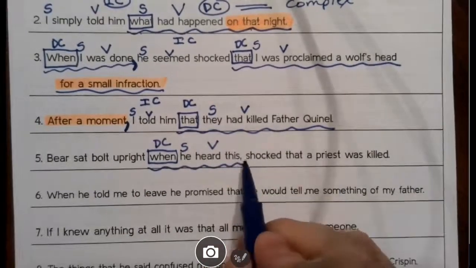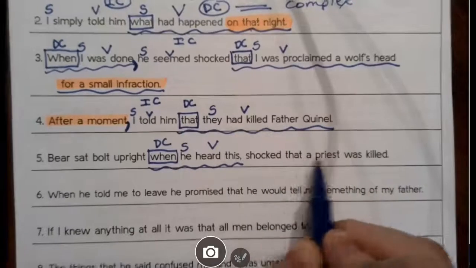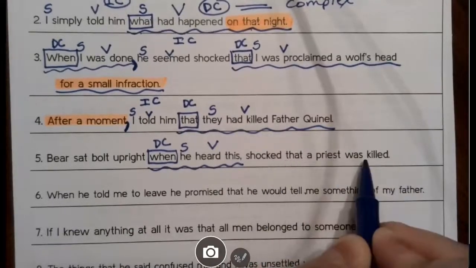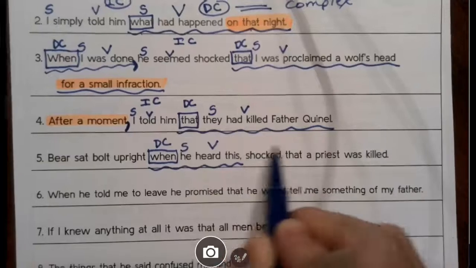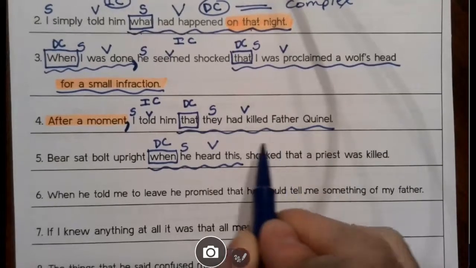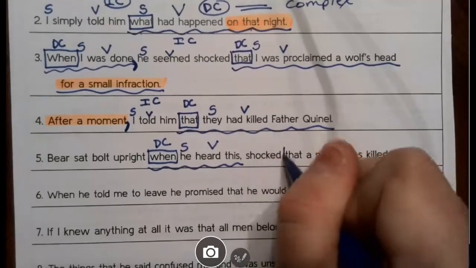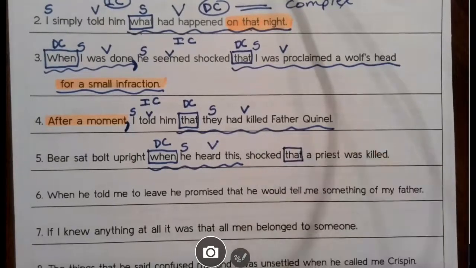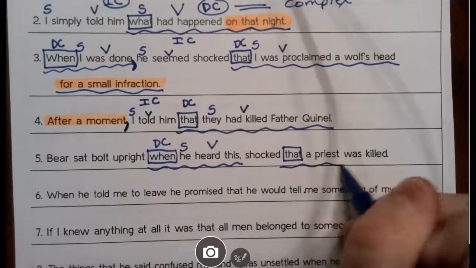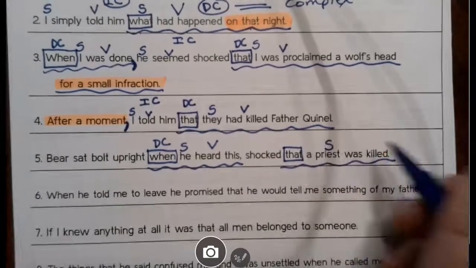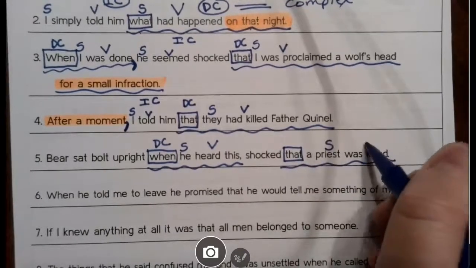Now, this comma here has a descriptive phrase, "shocked that a priest was killed." So this is a different use of a comma. We haven't really talked about it. It's an elaborative phrase that's giving more information. And within that, we've got a dependent clause because I see "that" with a subject, priest, and the priest was killed.